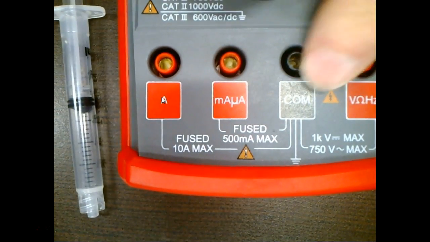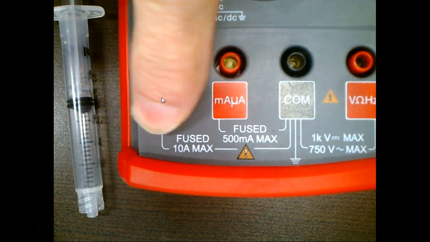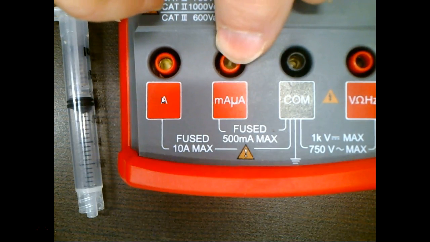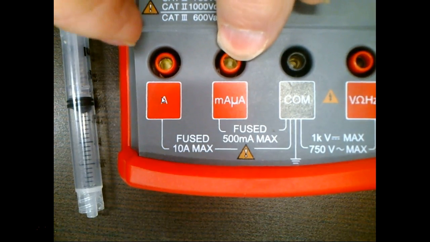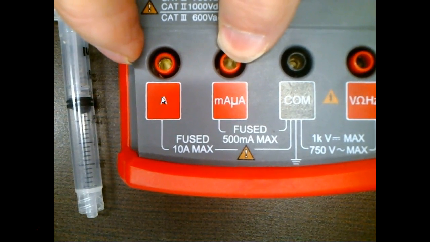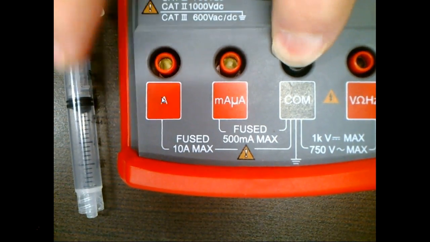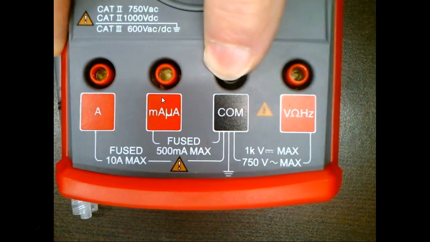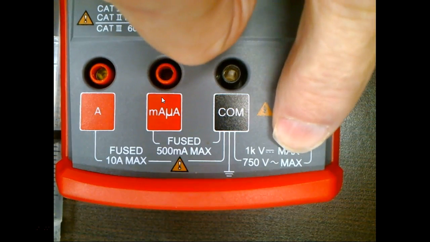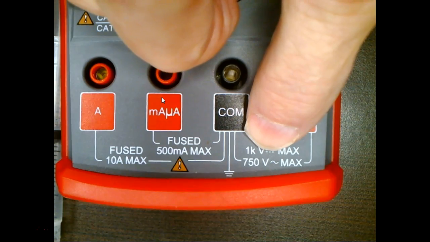Here's my amps. This one could get you in trouble because it's fused at 10 amps. When you move over to here, these are fused at 500 milliamps, and 500 milliamps, by the way, is above the lethal current through yourself. This is our meter common, and this shows us the ratings on our voltage. It says we have a maximum of 1,000 volts DC. By the way, this is the little symbol we use for DC.